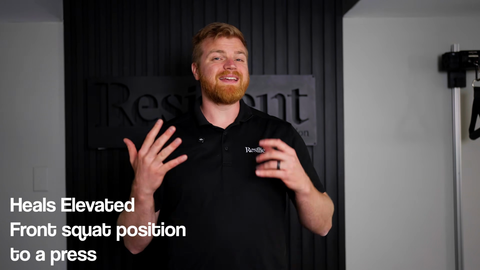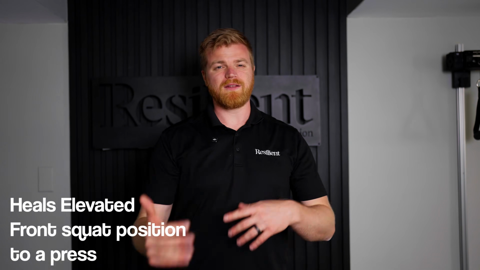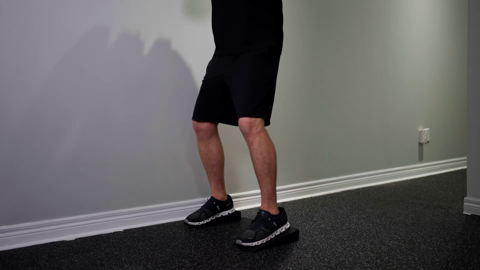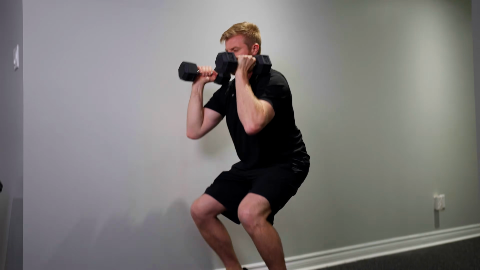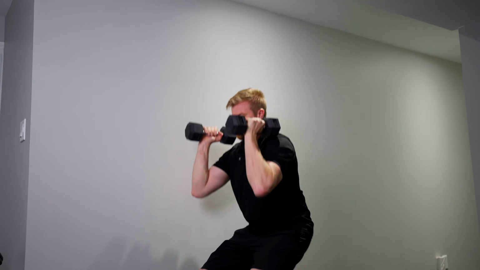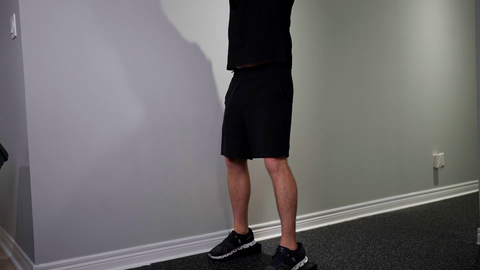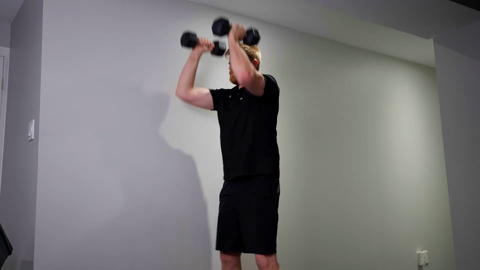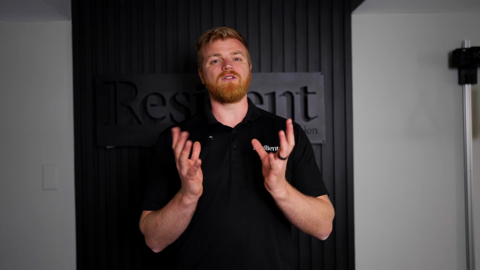The third exercise is going to be a heels elevated front squat position to a press. So more of like this push press. So what this is going to do now, it's going to force me to go into deeper ranges of hip flexion because I don't have a constraint like a box or a bench. But by descending with my heels elevated, I'm able to get deeper ranges, which is going to allow me to descend the pelvic floor. But as I come up, I'm now using momentum and the force by pressing into the ground to push the weights overhead.